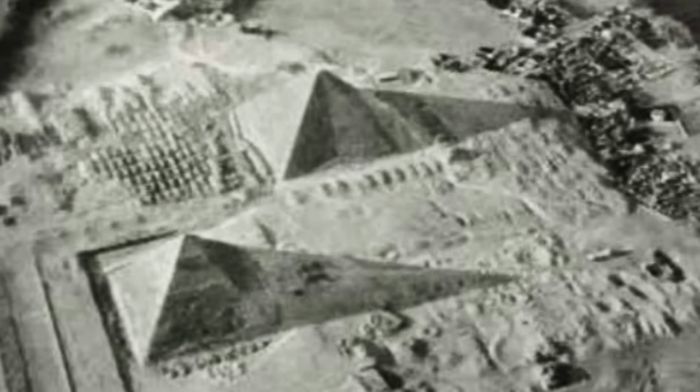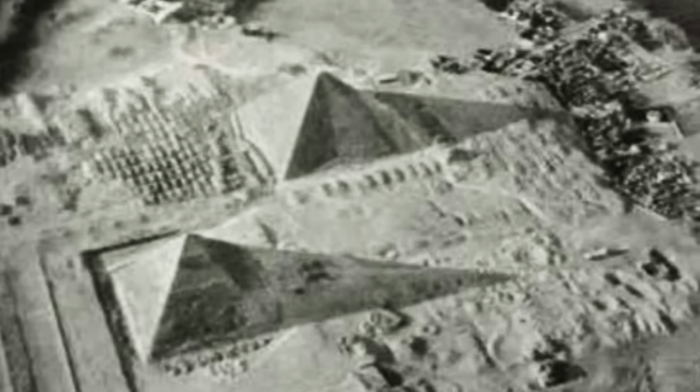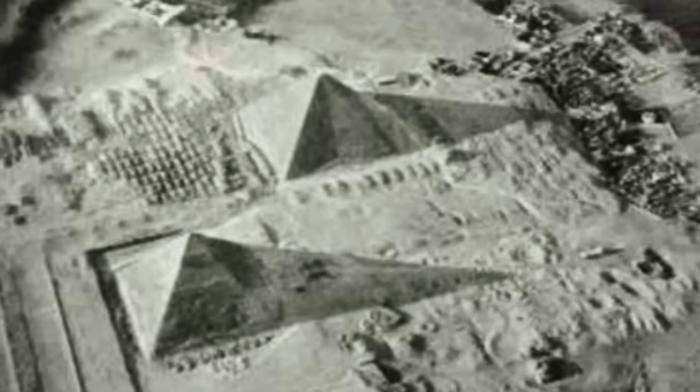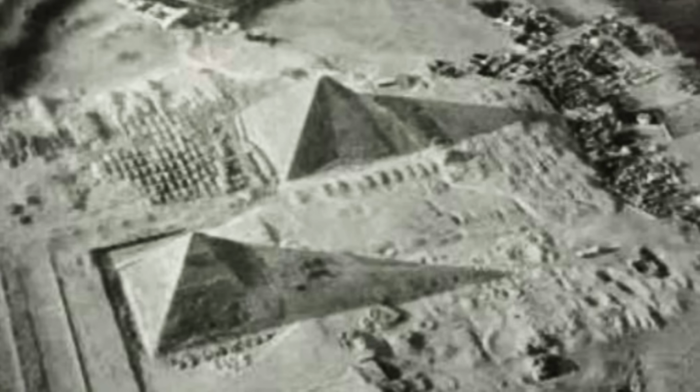Does the Great Pyramid of Egypt actually have 8 sides? Was that the way it was designed? Well, let's find out.